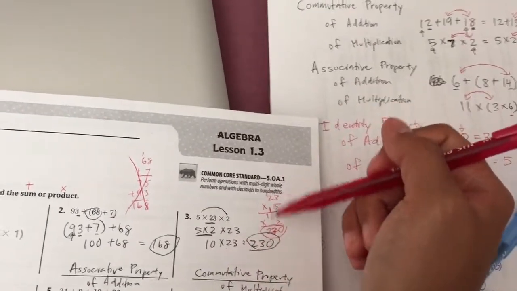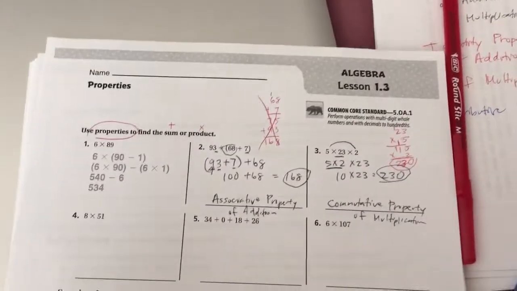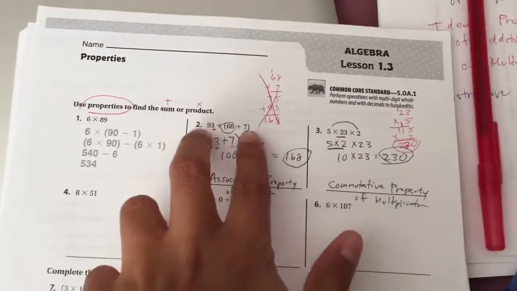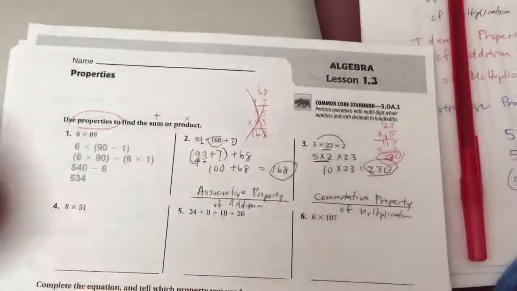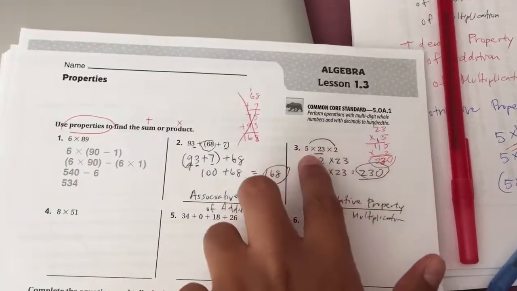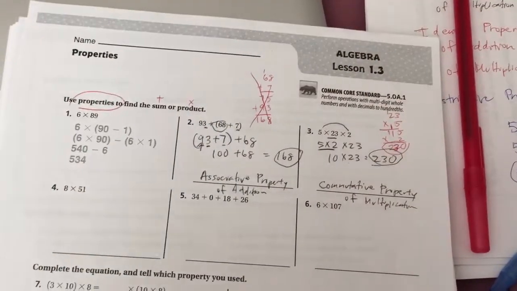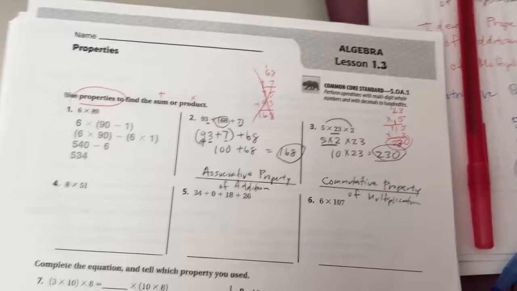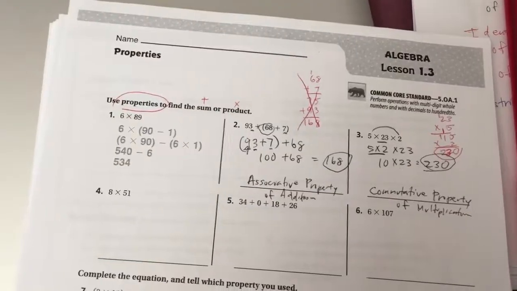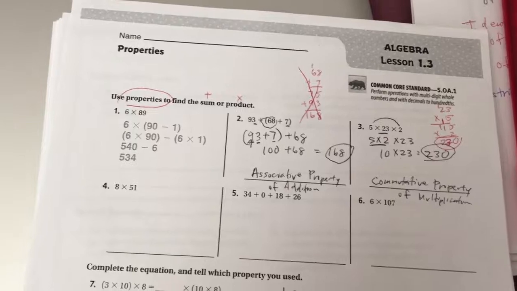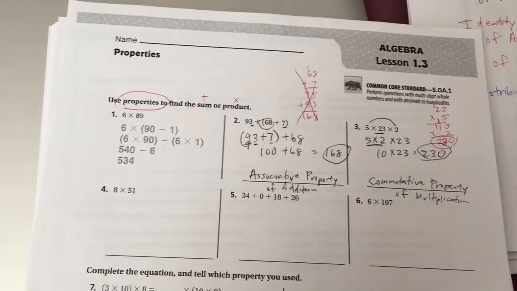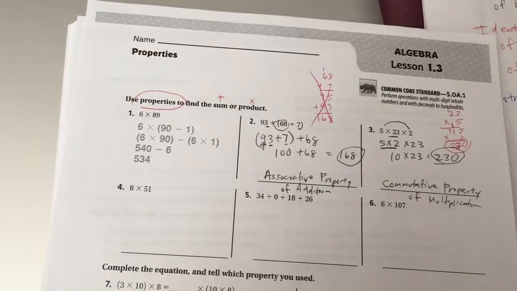But look at how you couldn't have done that in your head. The reason why they want you to use associative, commutative properties and other properties is so that you could do a lot of this as mental math. You could say 93 plus 7 is 100, plus 68, 168, bam. 5 times 2 is 10, times 23 is 230. They want you to start doing this because it's mental math. Instead of having to regroup all the time and think where these numbers come from, they want you to consider other ways of coming up with the answer, so that you could do it more in your head, more as mental math.